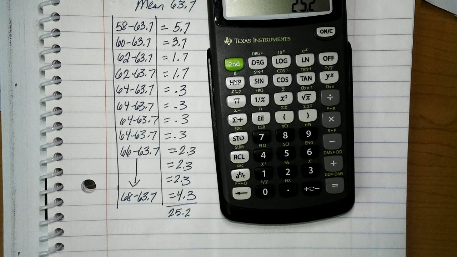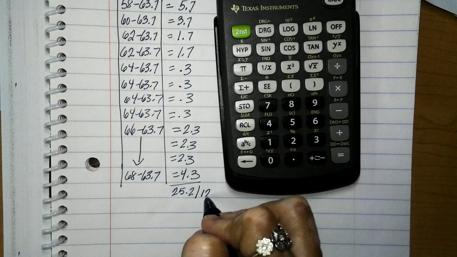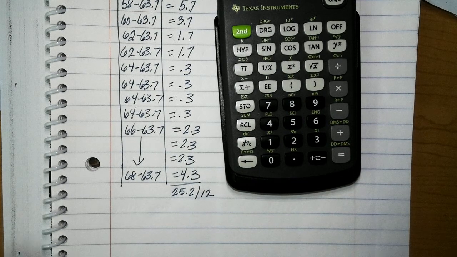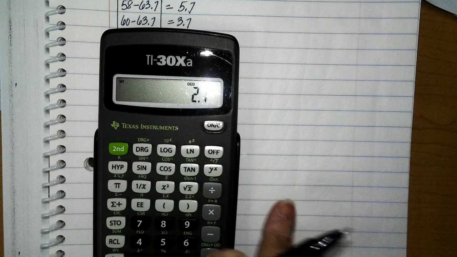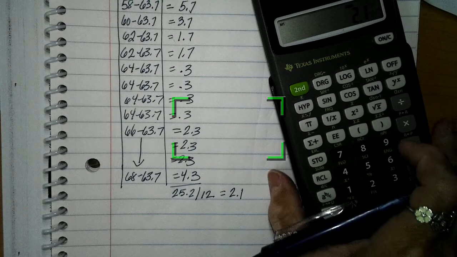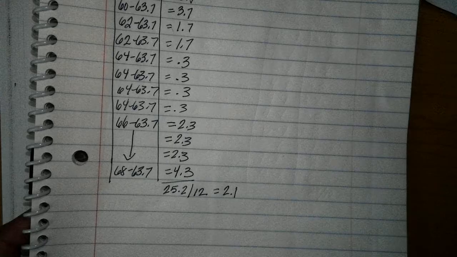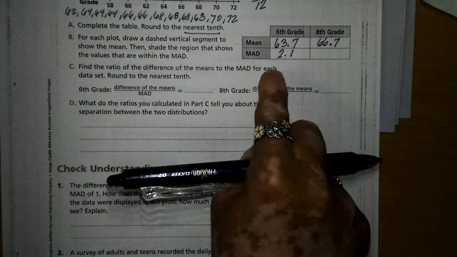Yes, ma'am. What did you get? Same thing? Yeah, I got the same thing. Okay. And then we had 12 data points, right? So 25.2 divided by 12 gives me 2.1 as the MAD. So go back up here and put 2.1.